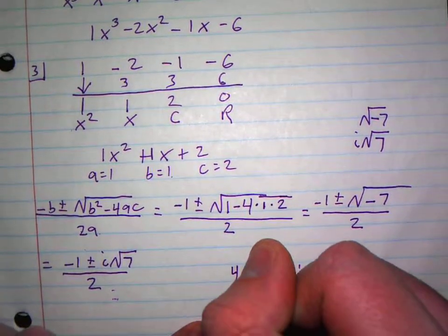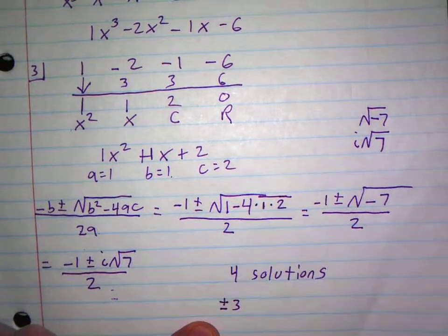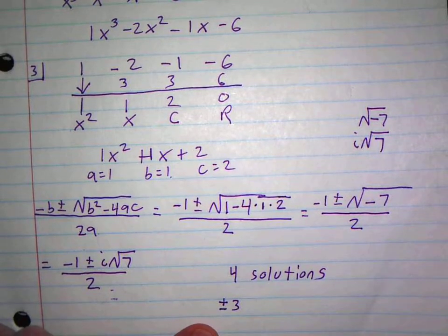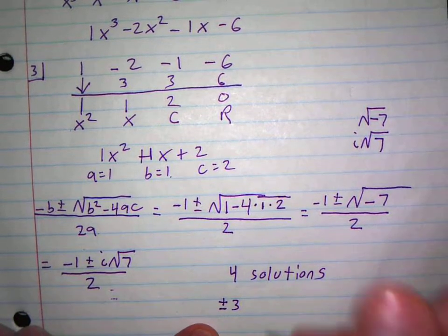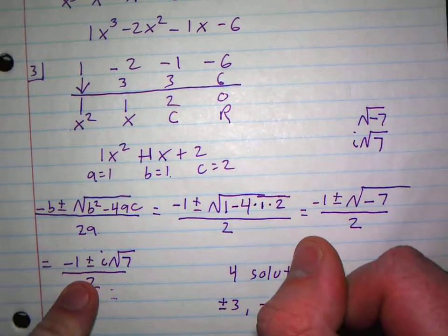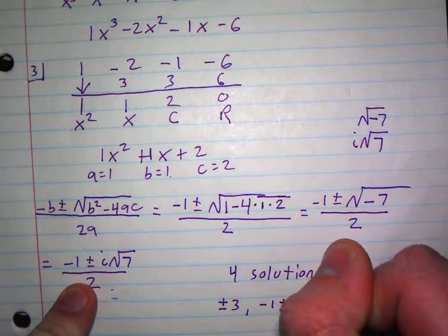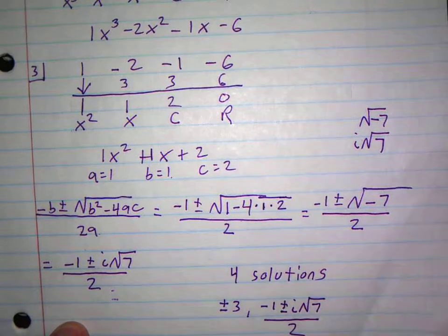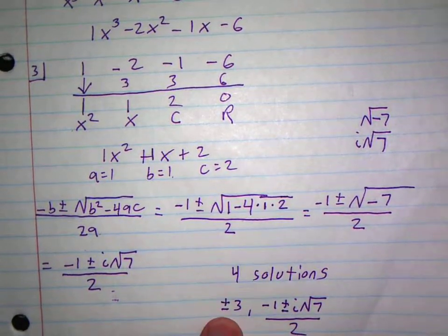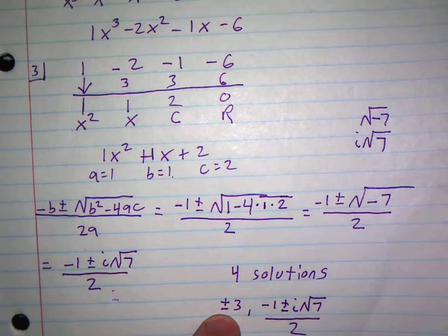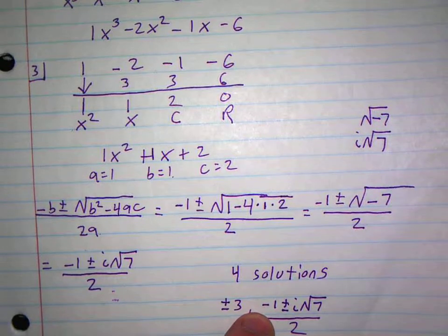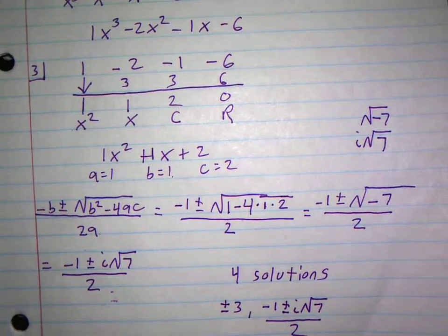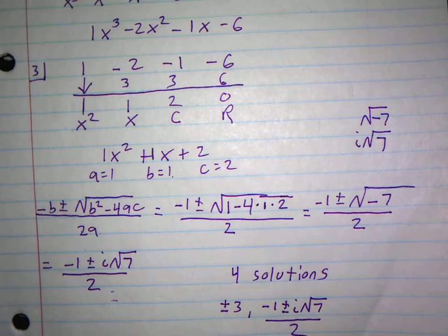Can't I write it like this? Do you agree with me? Plus and negative 3. That means plus 3 minus 3. And then those are your 4 solutions. 3, negative 3, negative 1 plus i square root 7 over 2, and then negative 1 minus i square root 7 over 2.